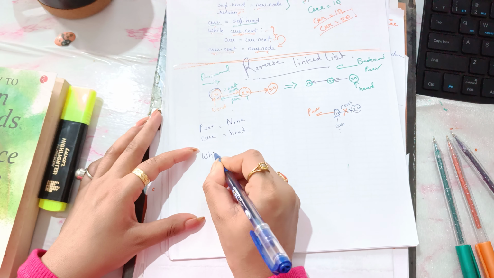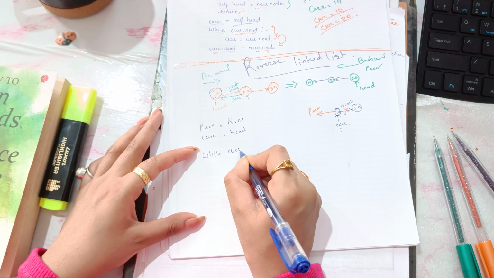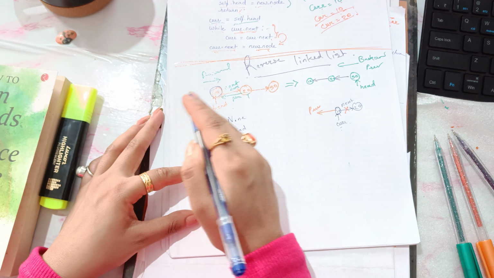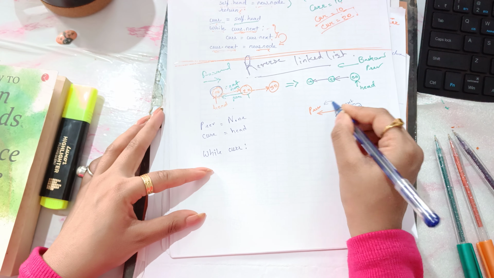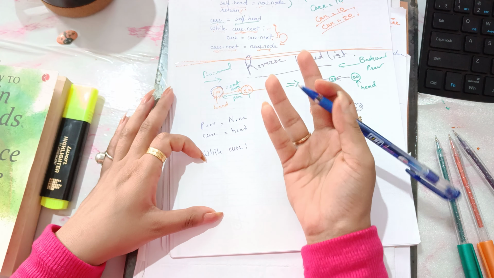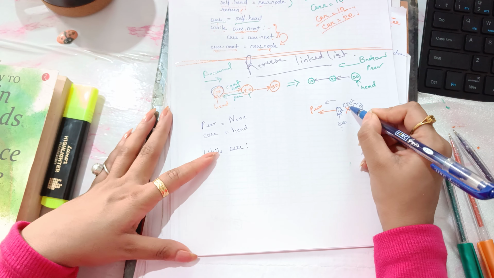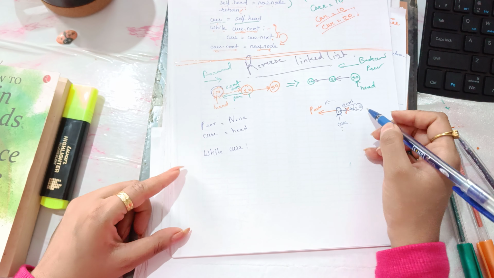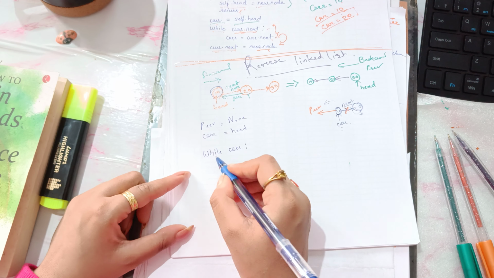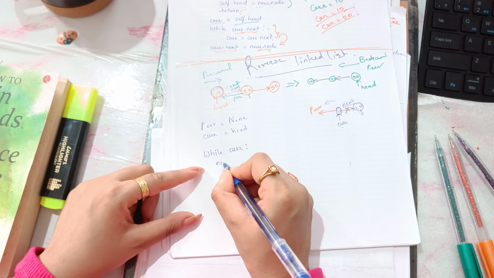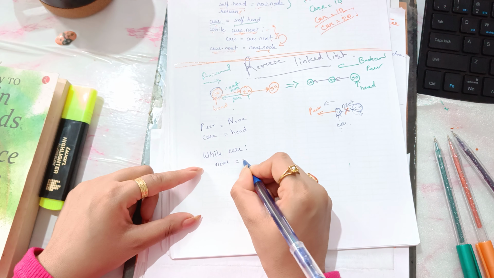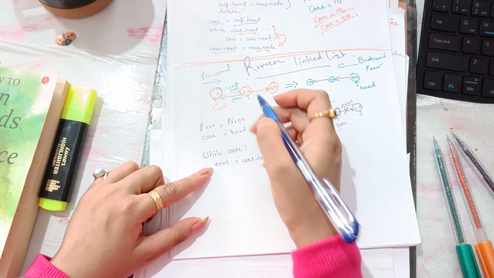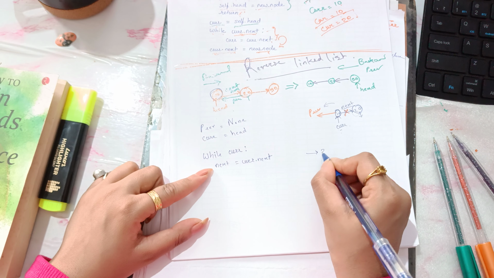What we will do, we'll keep on checking while we have a current. While this current is not null, we will shift next to previous. But as I have already informed you, before breaking the next node's link, we have to first store this next element. So let's say our next element is current.next, right? So we have stored this at this point, this is 20.